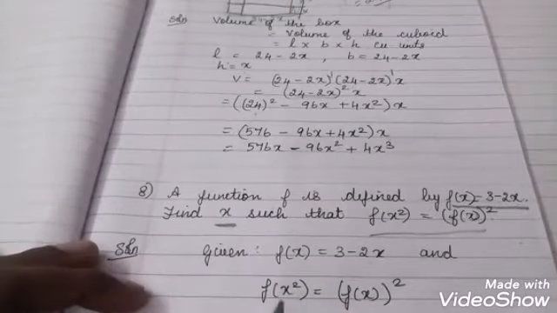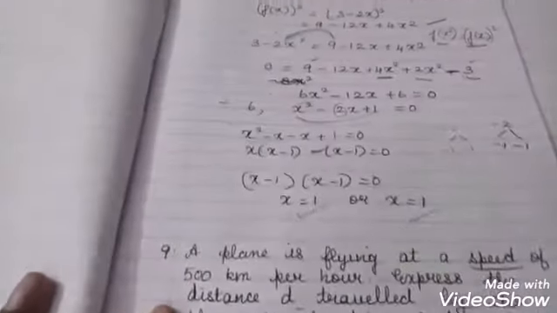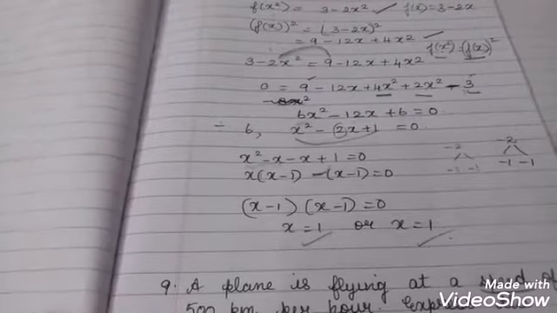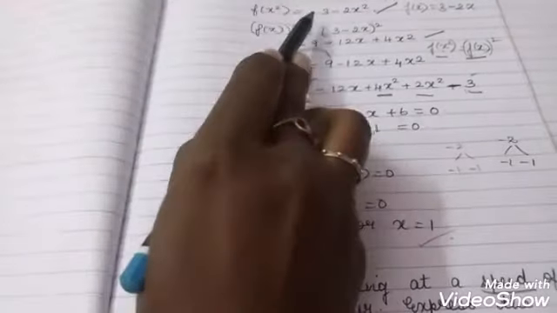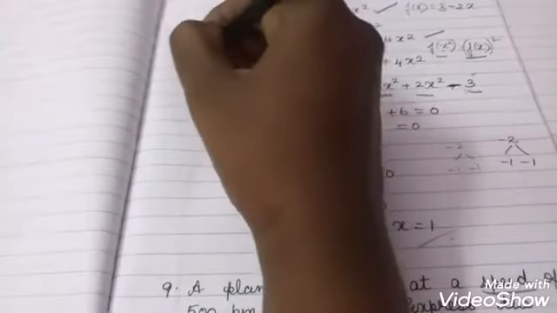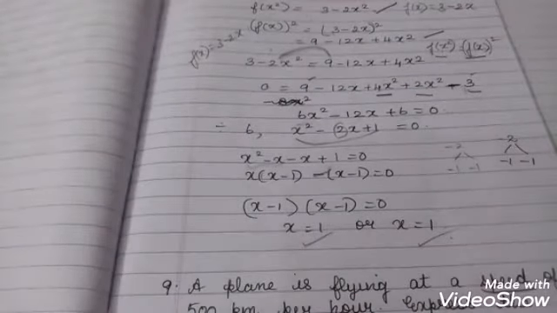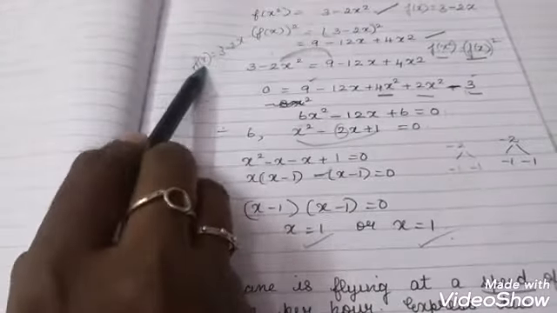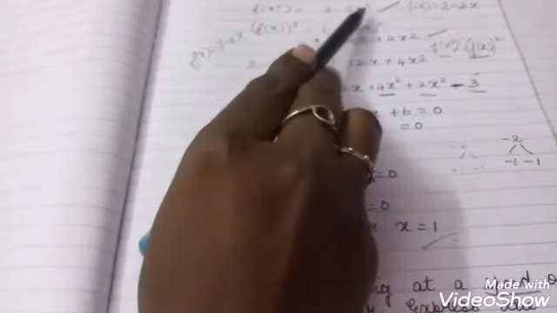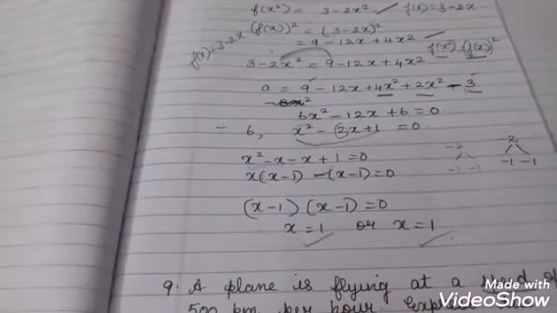So I need to find out what is f of x squared. We'll find out what is f of x the whole square. So we'll see how we can do that. So what is f of x squared here? Your f of x squared is equal to, okay, you know what is your f of x. What is your f of x equal to here? 3 minus 2x. Okay, so f of x is equal to 3 minus 2x means what is your f of x squared? That's nothing but 3 minus 2x squared. That is your f of x squared.